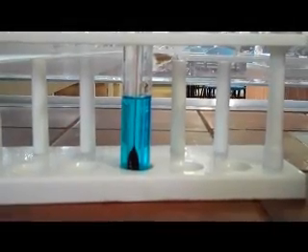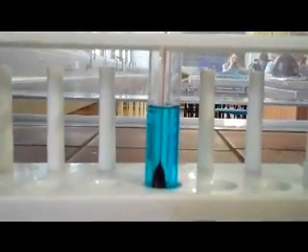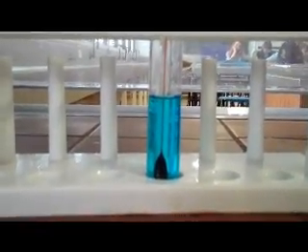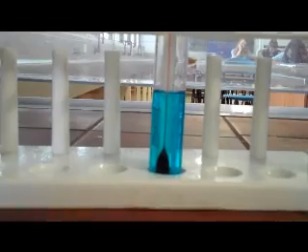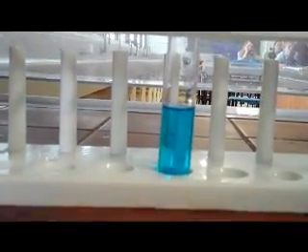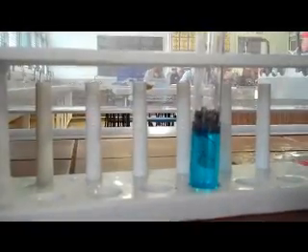Next experiment is adding magnesium to 1 mole of copper sulfate. So we've got 5 ml of copper sulfate and we're going to add 1 gram of magnesium filings. At the moment our temperature is 22 degrees and Chris is now adding the magnesium filings.